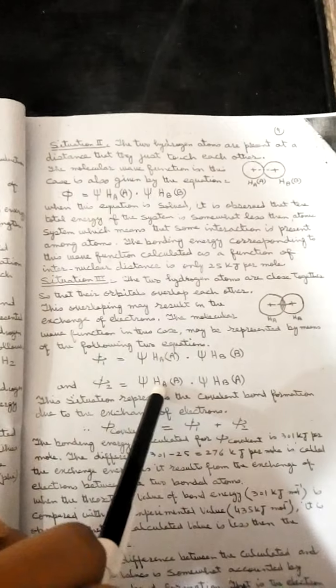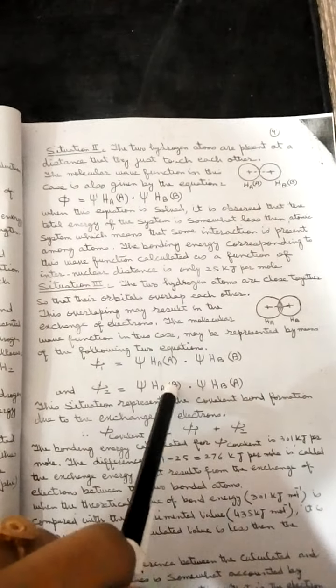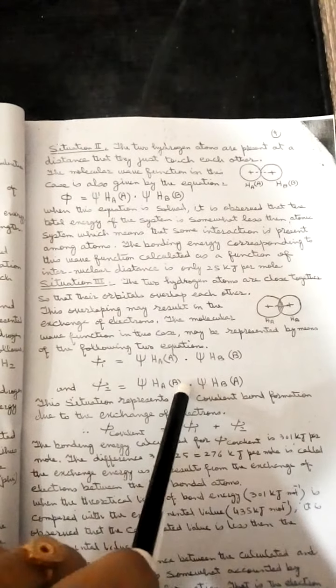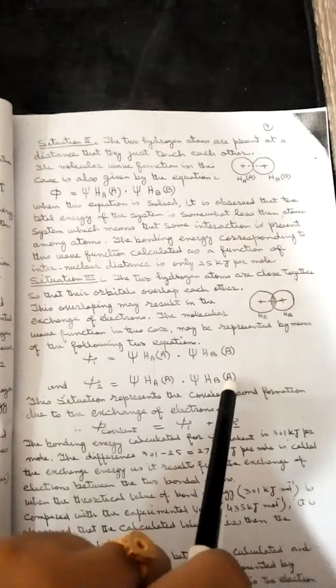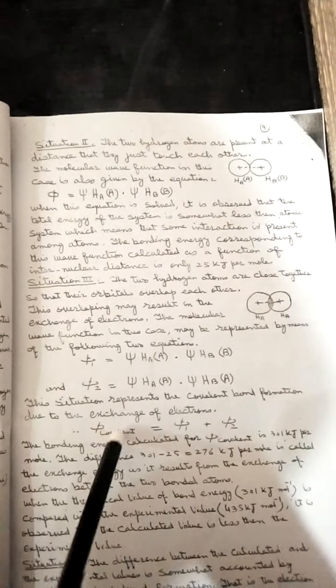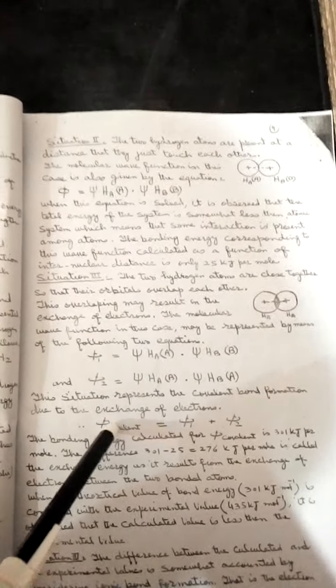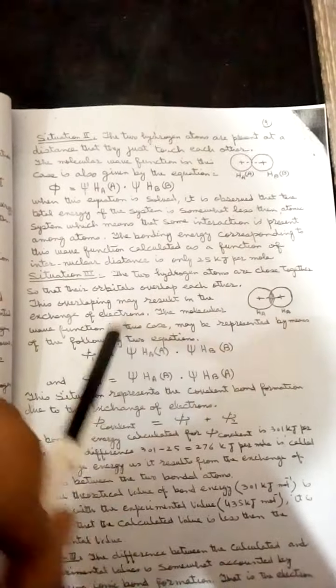Here, exchange of electrons: look here, the electron of the second atom B transfers to hydrogen atom A, and the electron of the first atom goes to atom B. Exchange takes place. This situation represents the covalent bond formation due to the exchange of electrons. Electron exchange, sharing of electrons, phi covalent. So we can write phi covalent is equal to phi 1 plus phi 2.